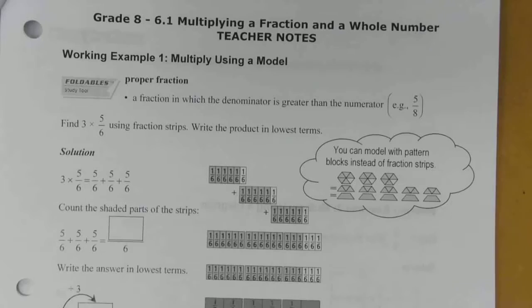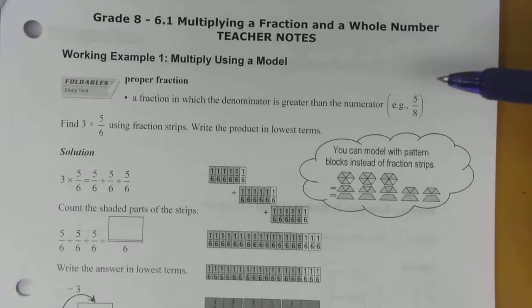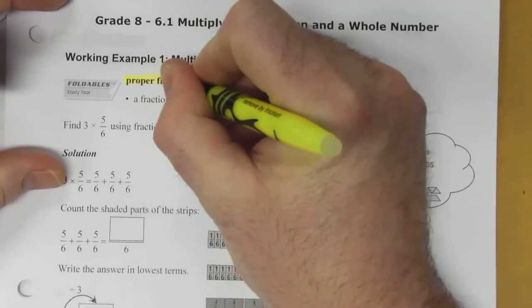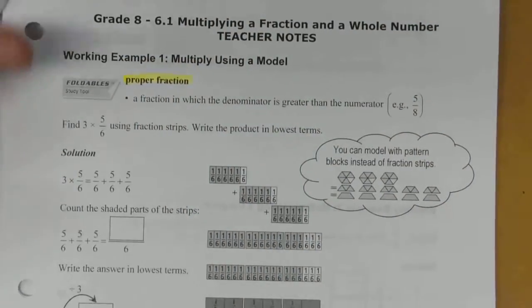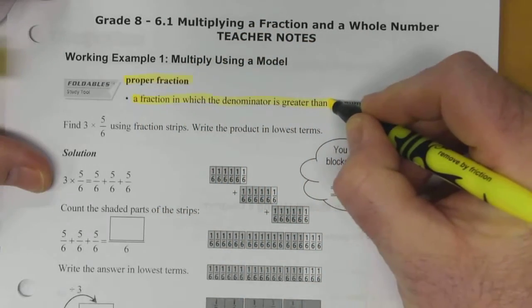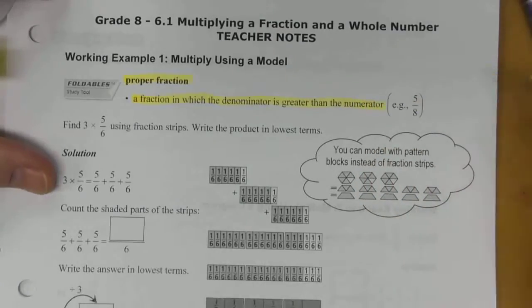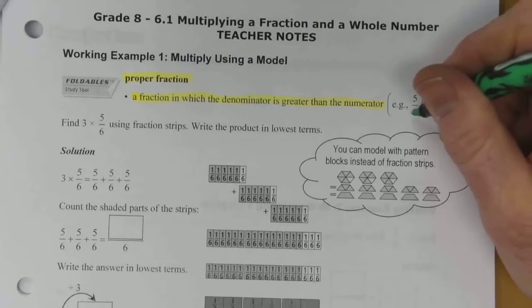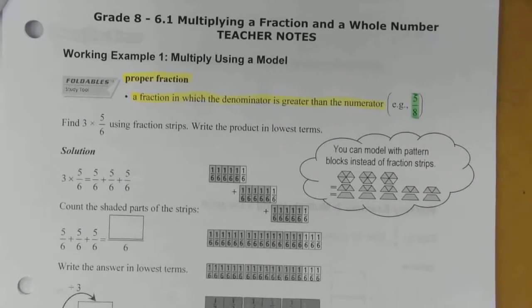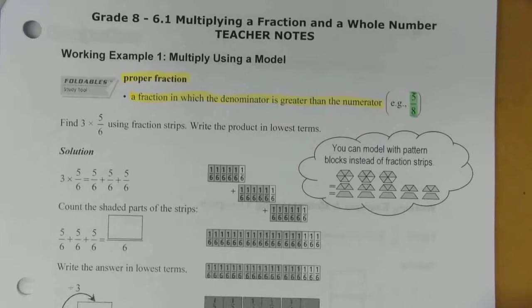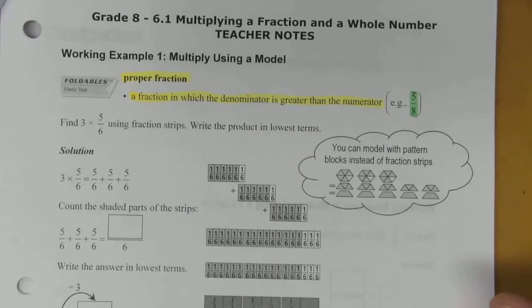Multiplying a fraction and a whole number. We'll begin with working example number 1, multiplying using a model. But first up, we've got a definition. A proper fraction is a fraction in which the denominator is greater than the numerator. So, for example, 5/8. Top number is smaller than the bottom number. So that's an important thing to keep in mind.